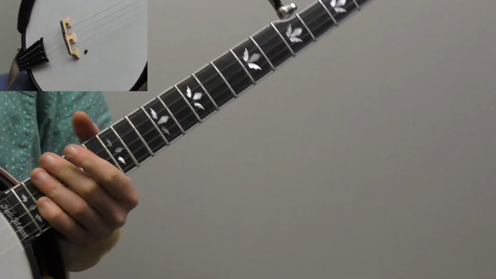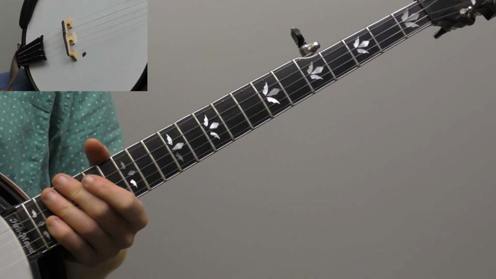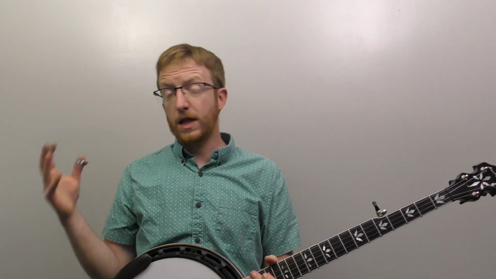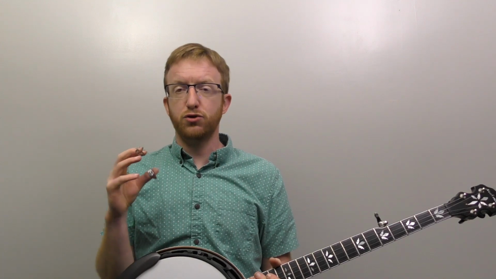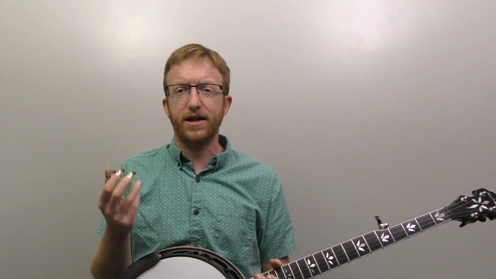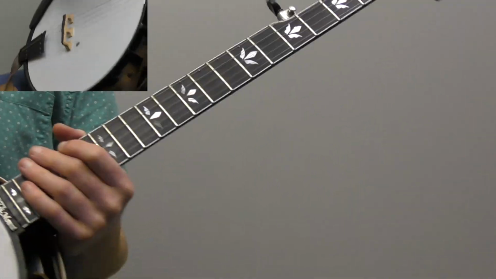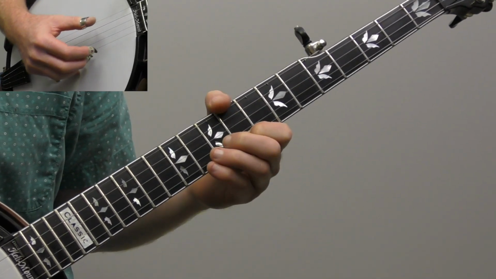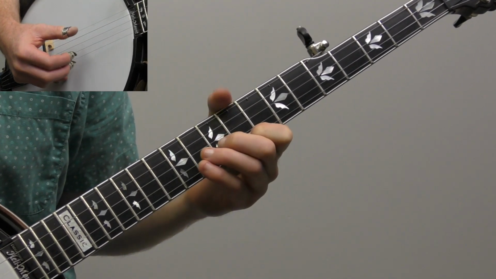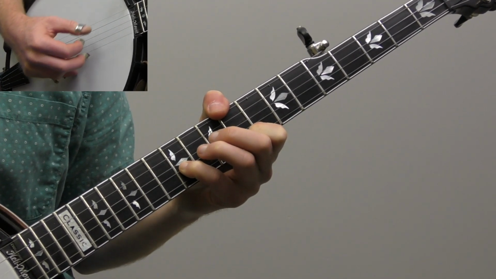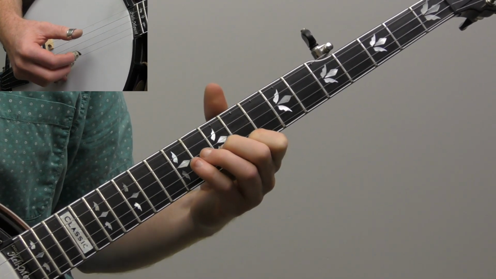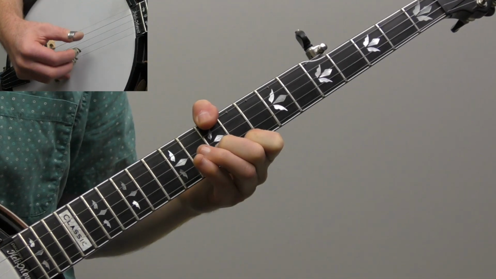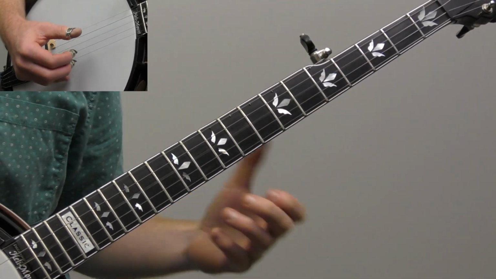So that same idea applies whether you're playing in Scruggs style or melodic style or single string. I'm just basically using the concept slightly differently, right? I might not just hang on a chord tone up here in melodic style, with more of a roll, but I'm going to take a chord tone and surround it with other notes. Right, or something like that.